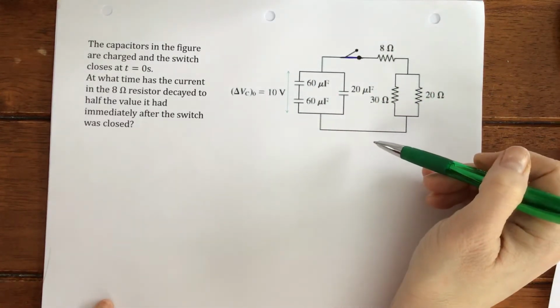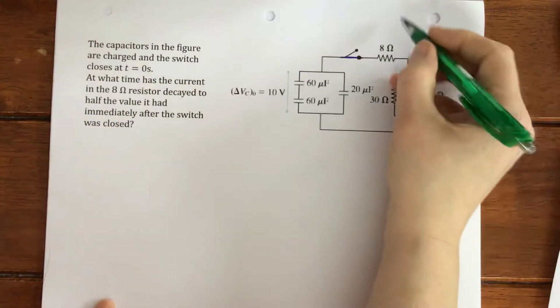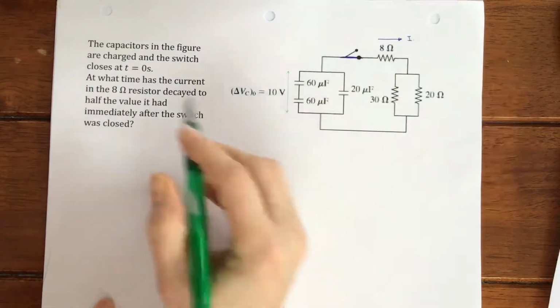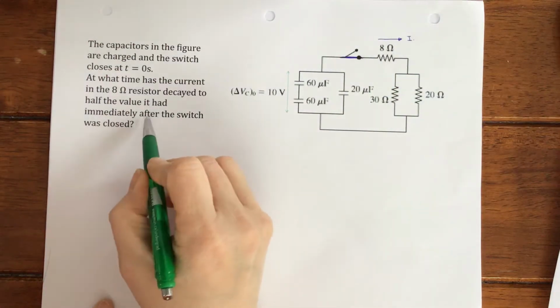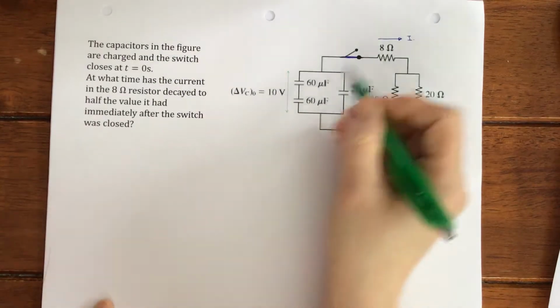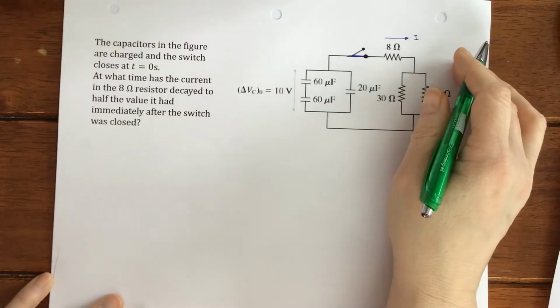The question is, at what time has the current in the 8 ohm resistor, so the current through this part right here, gone down to half the value it had initially? So the initial current would be I0. We're asking at what point is I equals 1/2 times I0. So we know this is an RC circuit.